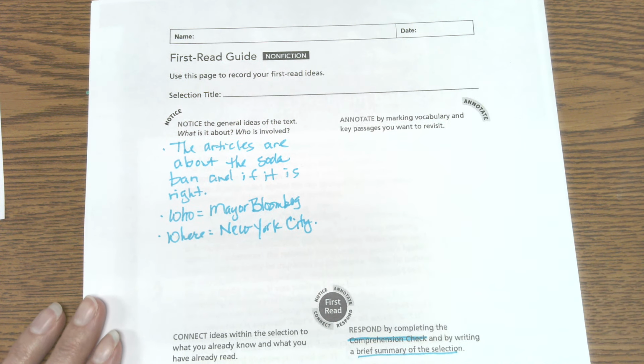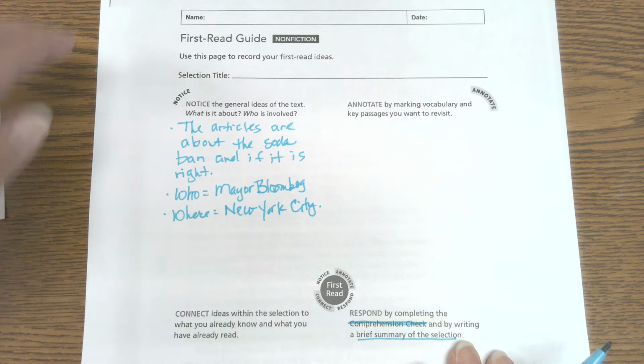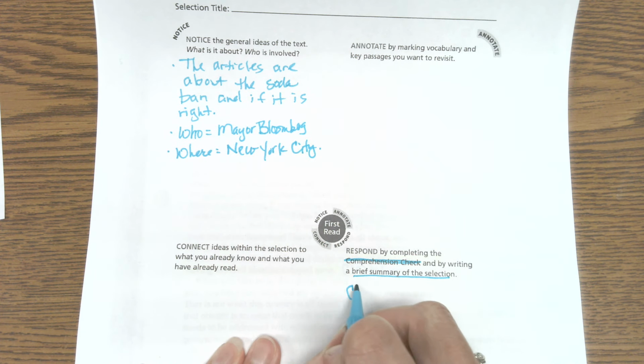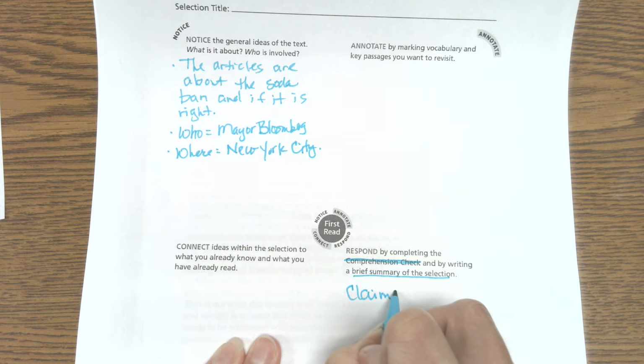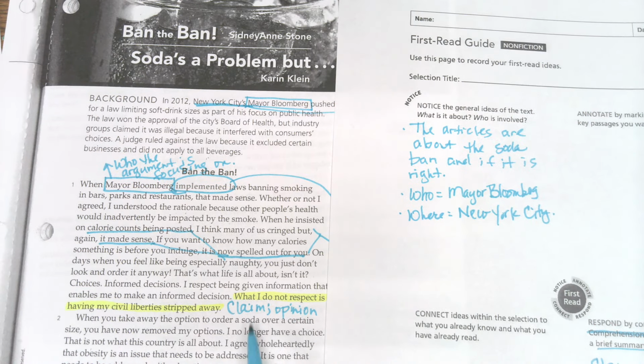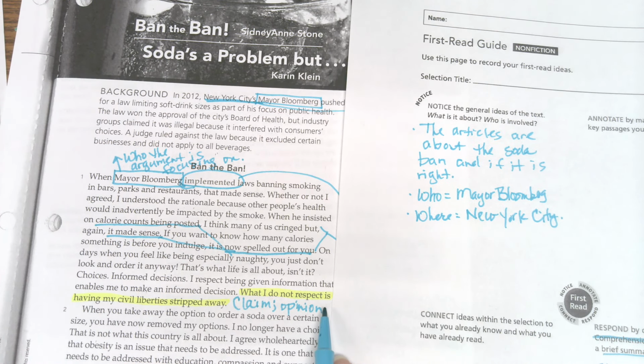Okay. When we get down to the brief summary, let me move my page up here. I've got our claim. And remember, I'm going to look at my text, so I might have to move this over to find my text. And that is, what I do not respect is having my civil liberties.